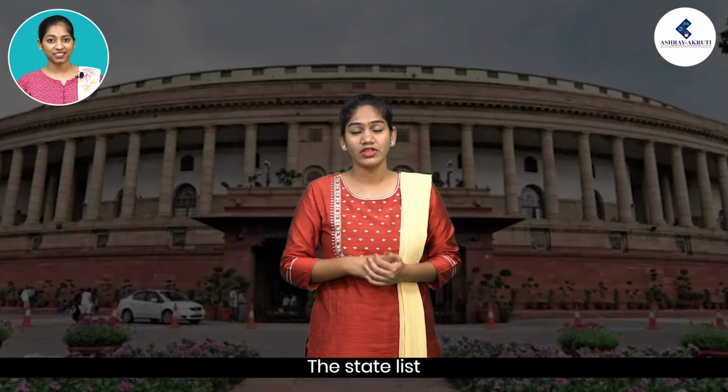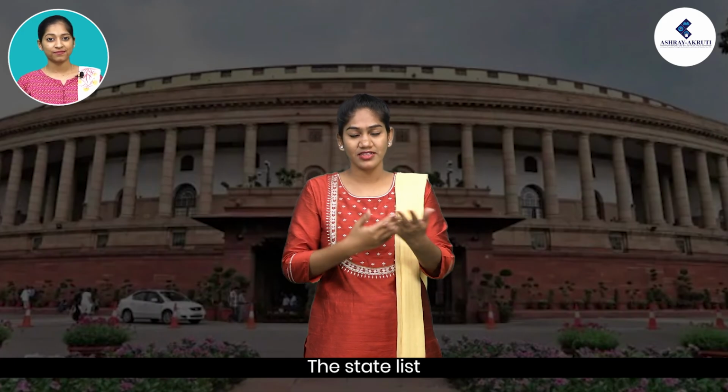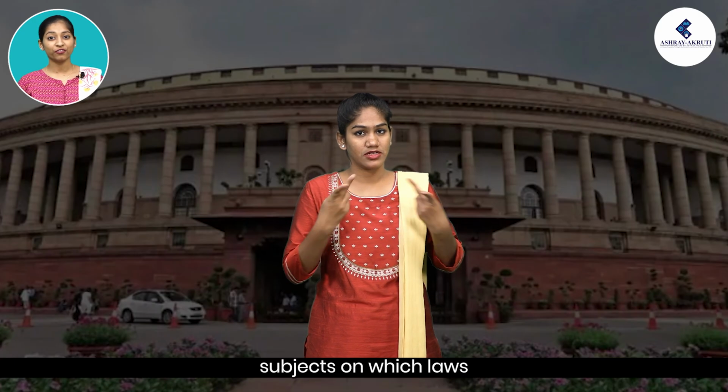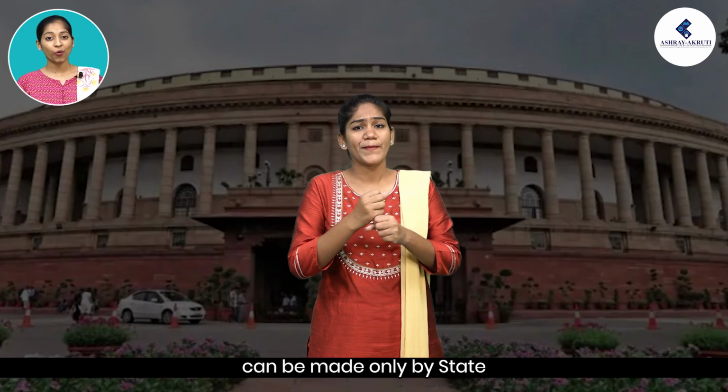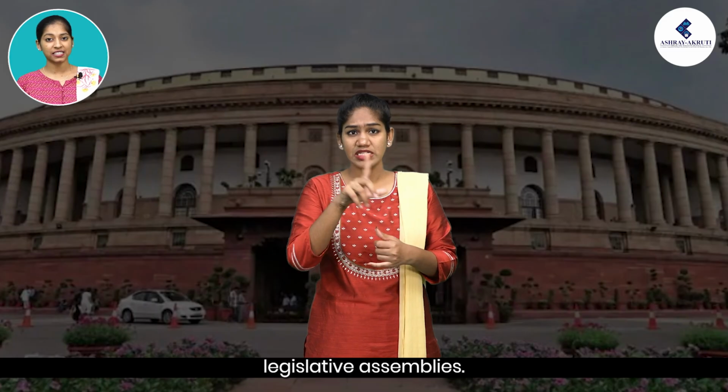The state list. Subjects on which laws can be made only by state legislative assemblies.